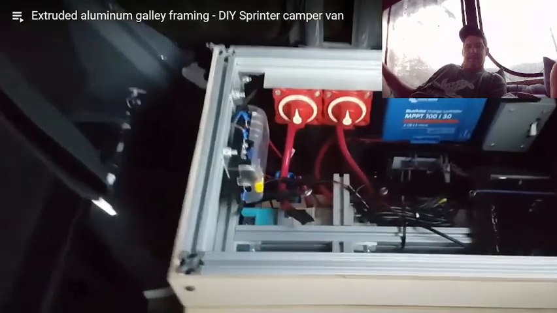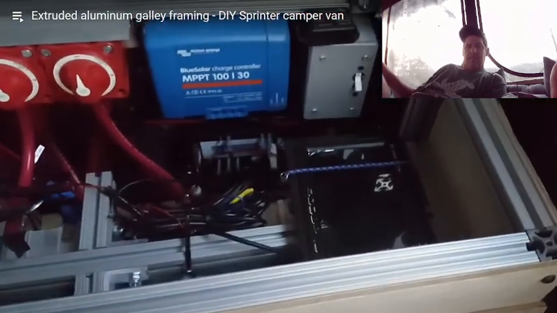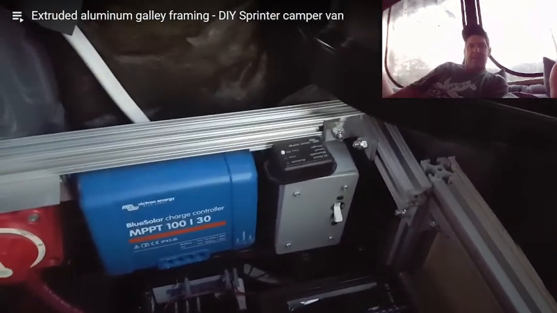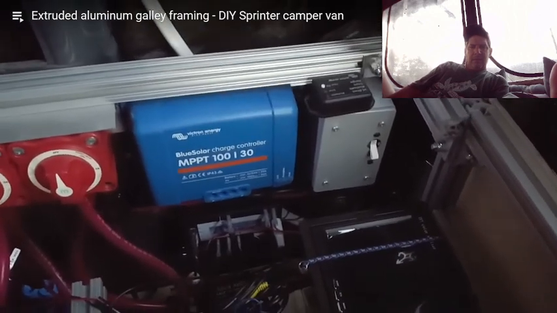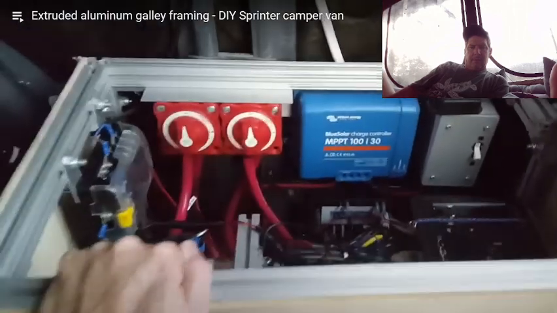This is the smaller 1-inch profile. So he put all of his electronics in one box right here. Odd with the rear panels, really nice because of the shape of the van. I'm not sure how I would have done that with wood, but with the 8020, it's really secure.